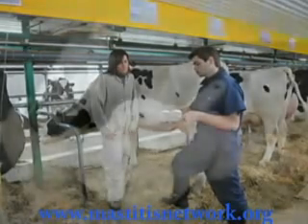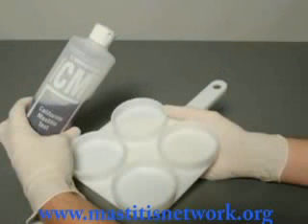Simple, quick, and low cost, the CMT is worth including in your dairying routine.